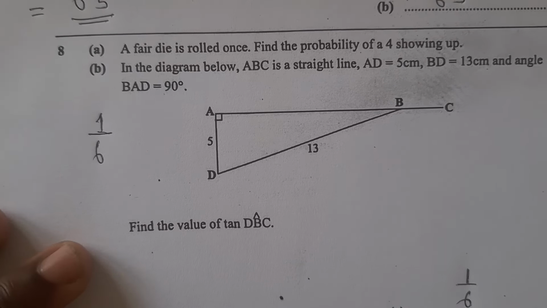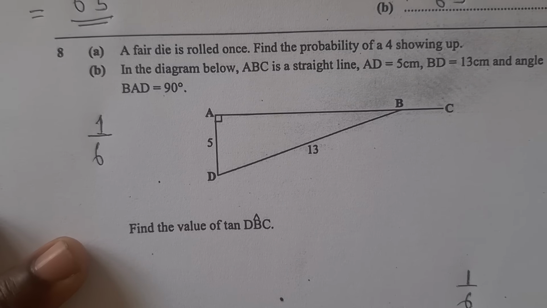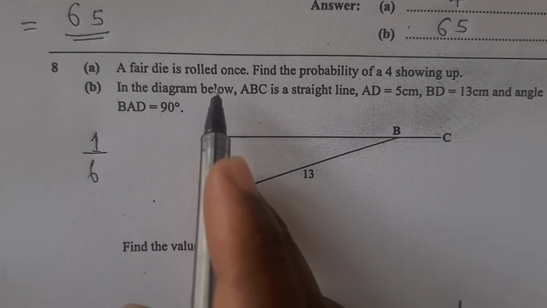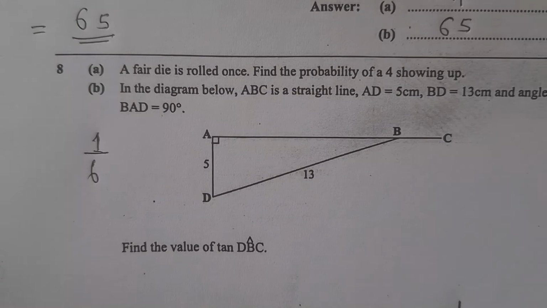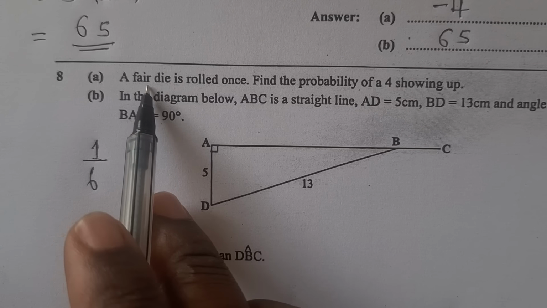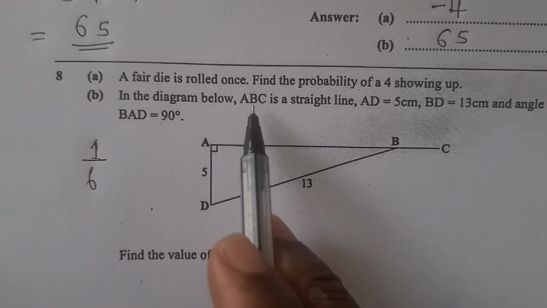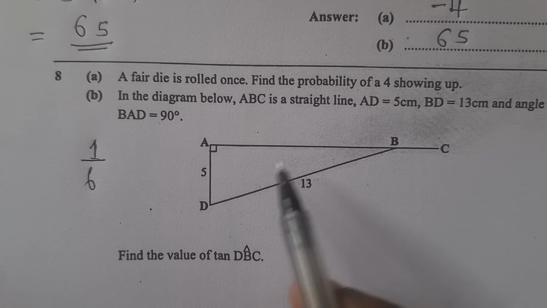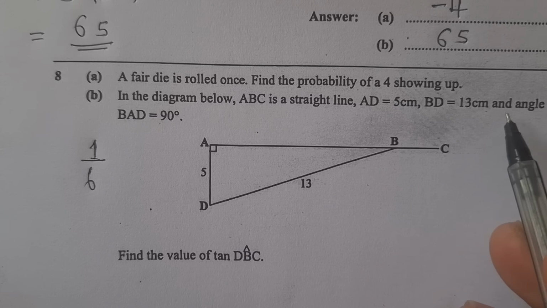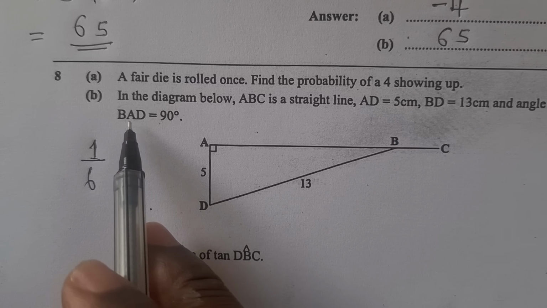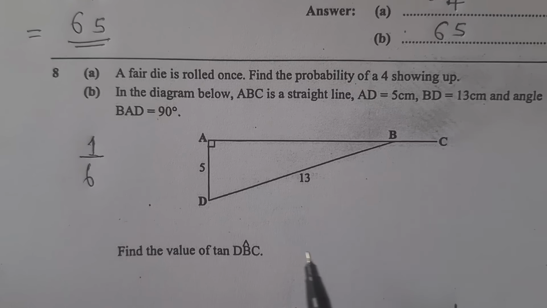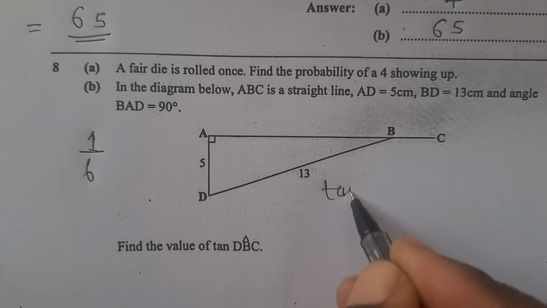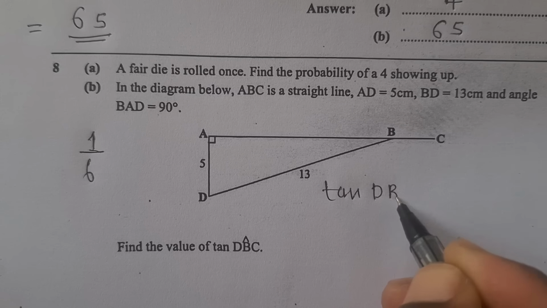There's too much wind. So the next question here, they are saying in the diagram, okay, hopefully this will work. In the diagram below, ABC is a straight line. AB is 5 centimeters and BD is 13 centimeters, and angle BAD is 90 degrees. So this is 90 degrees. Find the value of tan DBC.